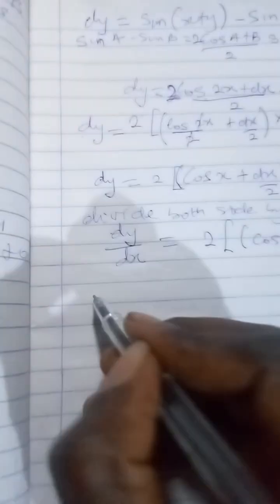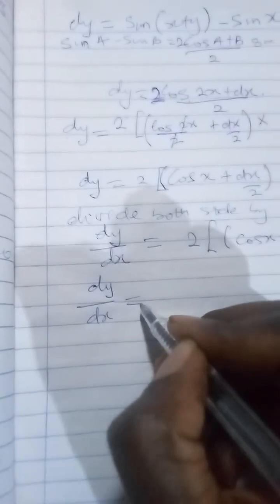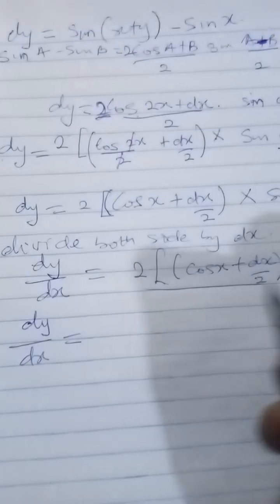Now we have dy dx to give us, don't forget that we are dividing by dx. Since we divide this one by dx, we divide this one too. Is that cleared? Very good.